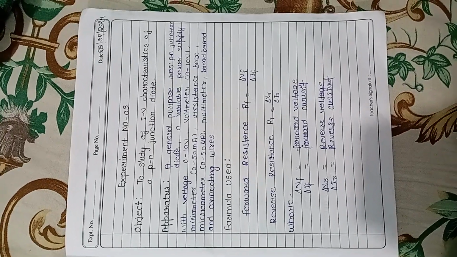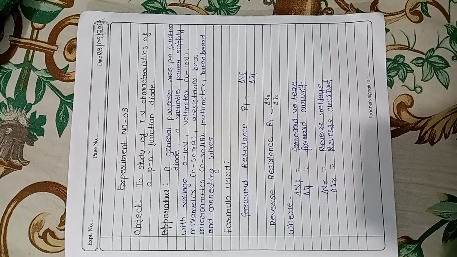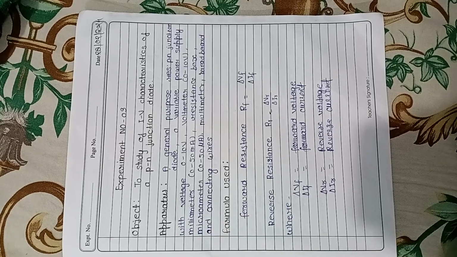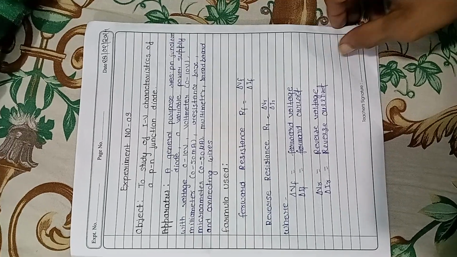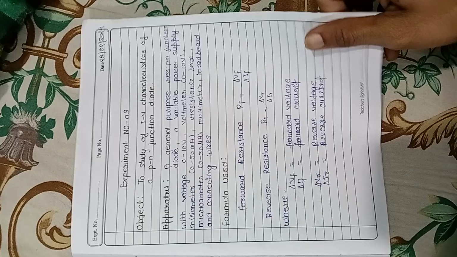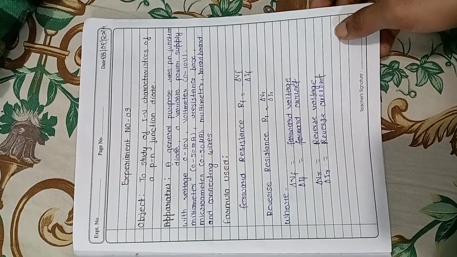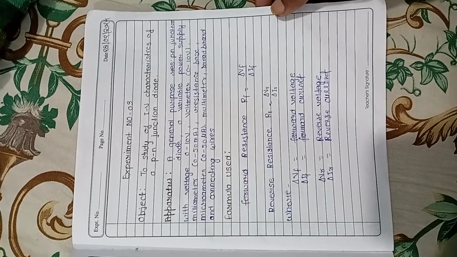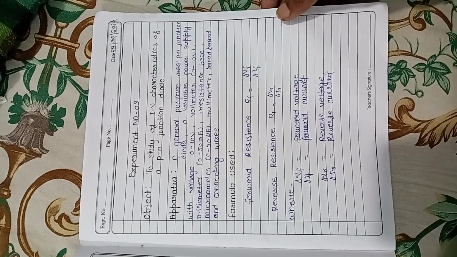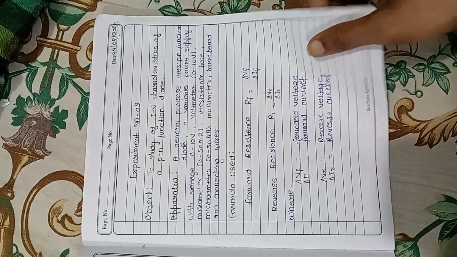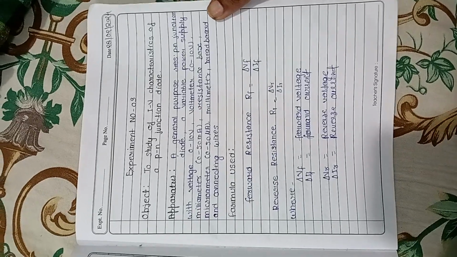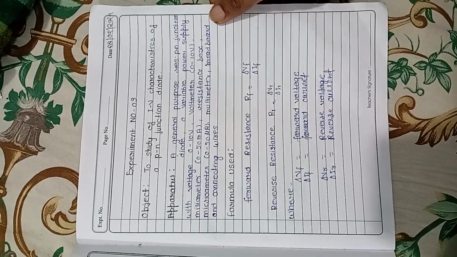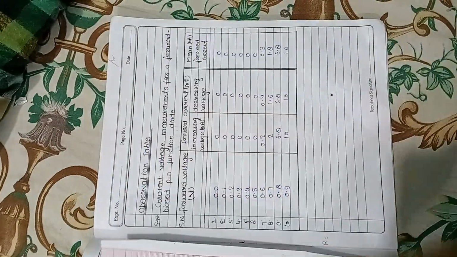Experiment number 3 is to study the IV characteristics of a PN junction diode. In this experiment, you have to make a circuit diagram in your kit and make all the connections very carefully.